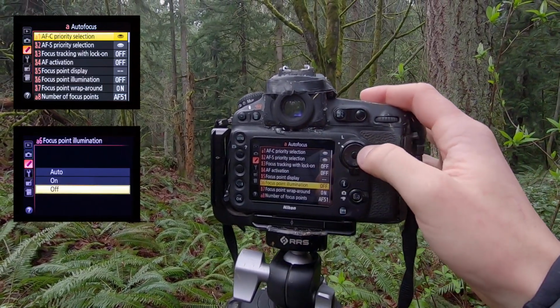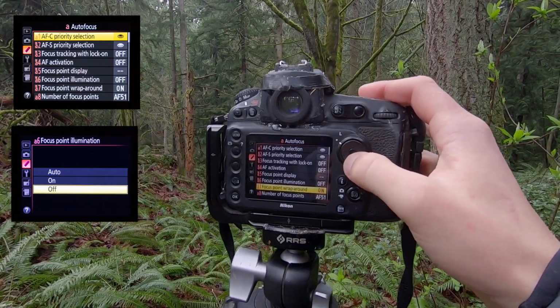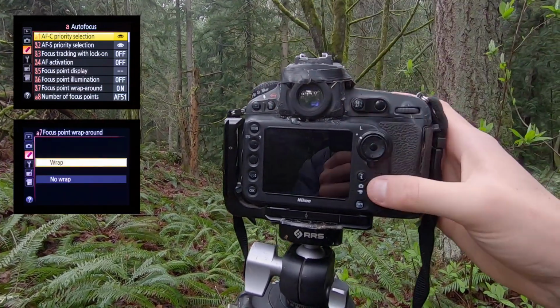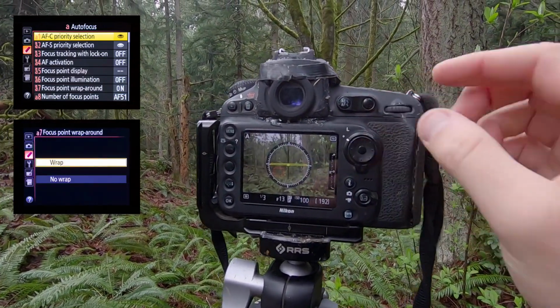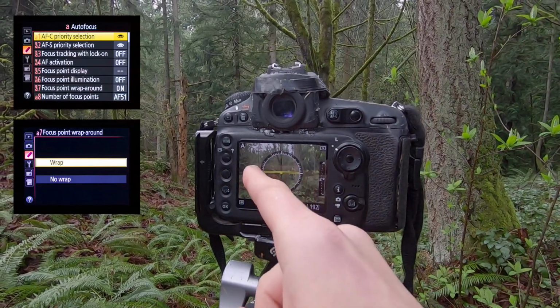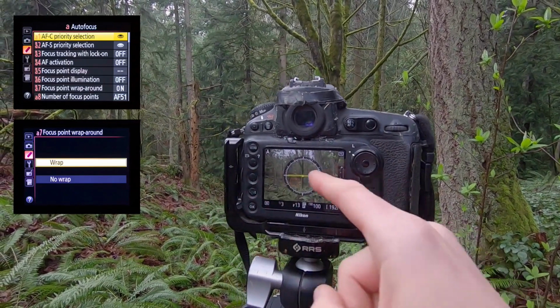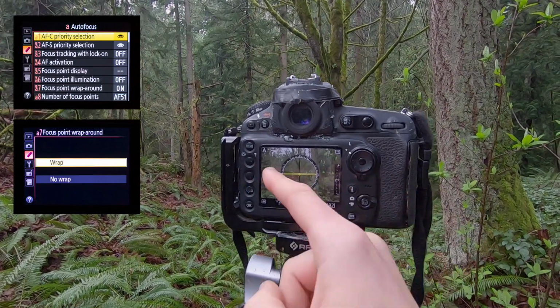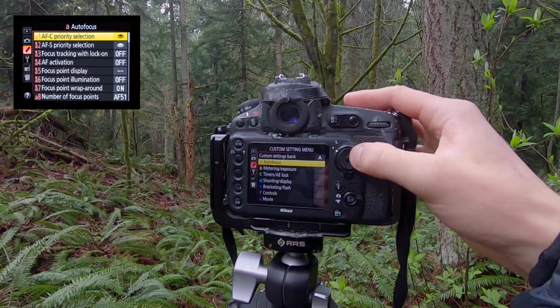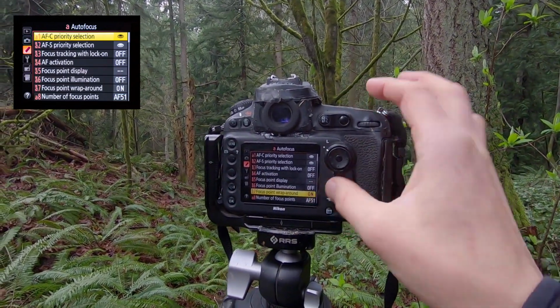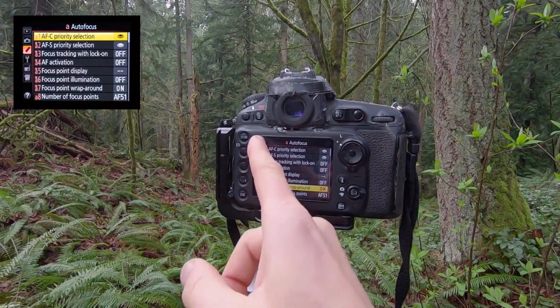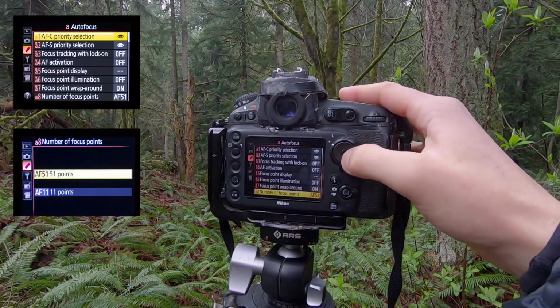Focus point illumination, don't care about it. Focus point wraparound, I do care. So what focus point wraparound means, if you're trying to focus here and you move your focus box off one edge, it'll come on to the other edge. So it's a lot easier than moving it from this side all the way back to that side. So I leave that on. And you can see for Nikons, you can see the letters here, so you guys can copy them if you want.